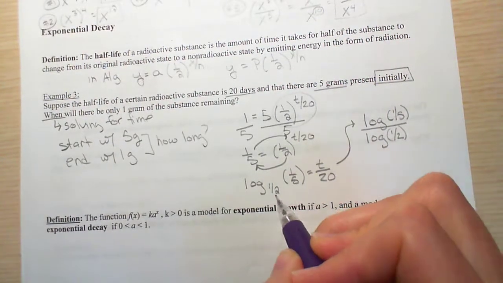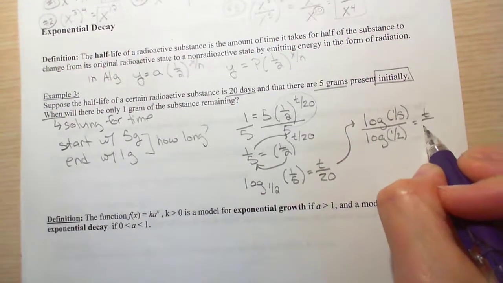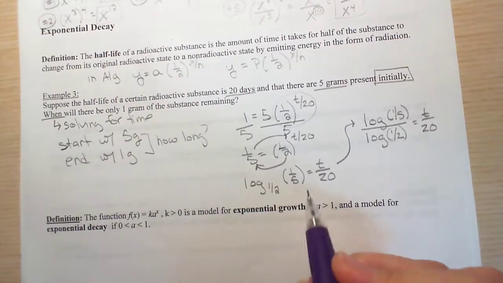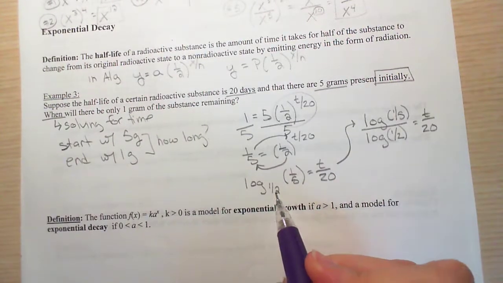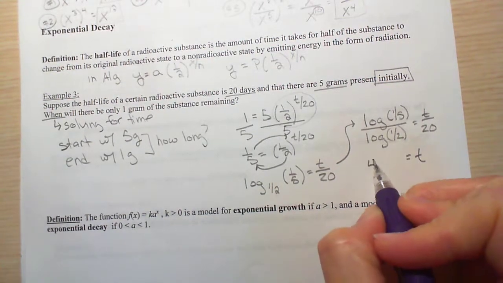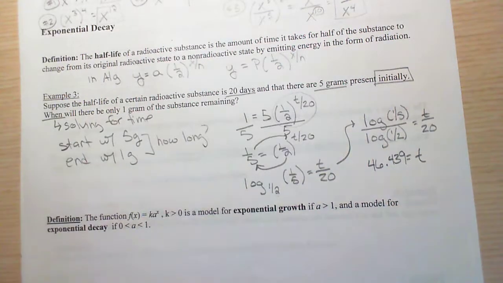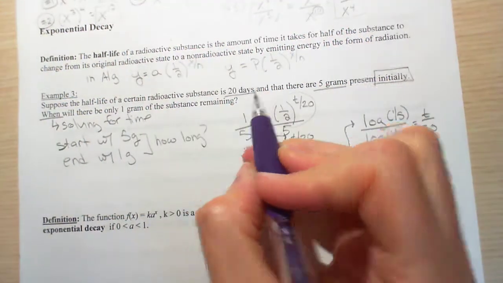This looks like it's over that, so you do log of 1/5 over log of 1/2 equals t over 20. But once again, if you have an 84, you can put in any base you want, 84 or higher. What you get when you solve that for t is 46.439. And these are days.